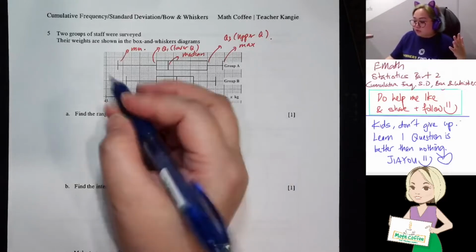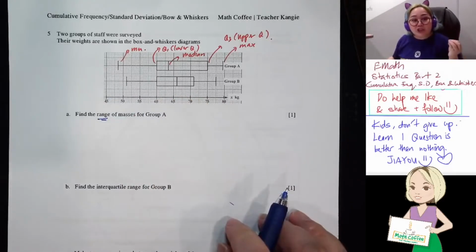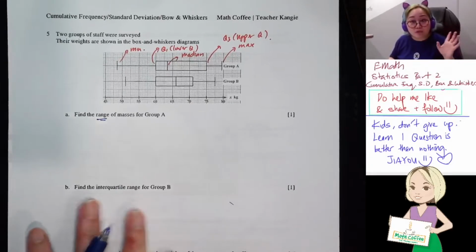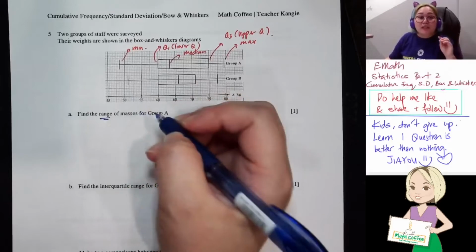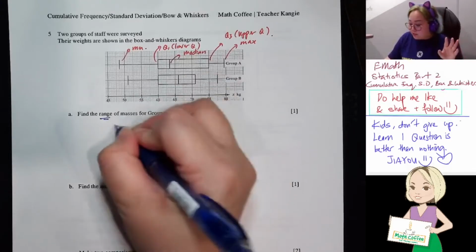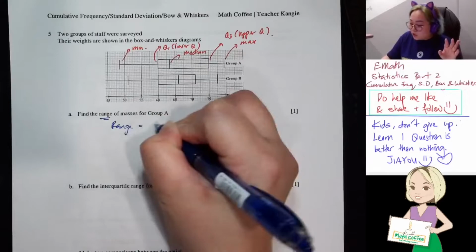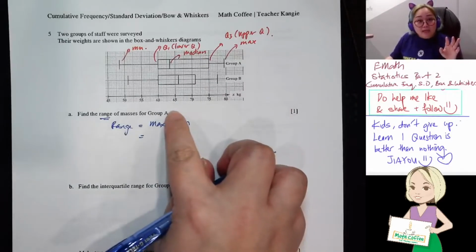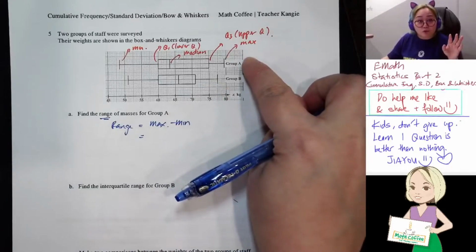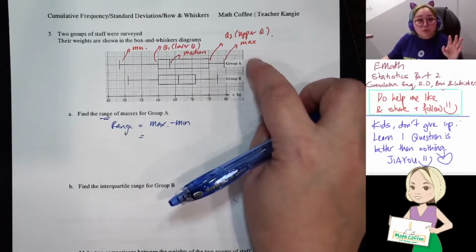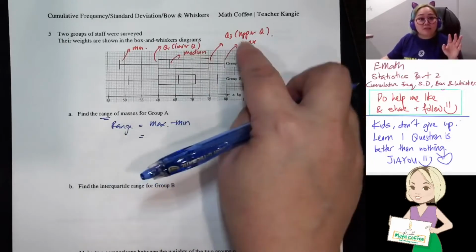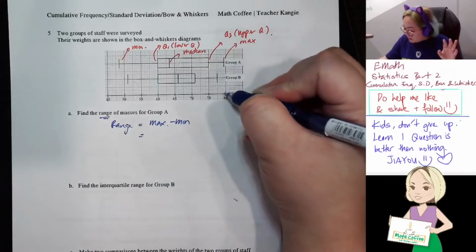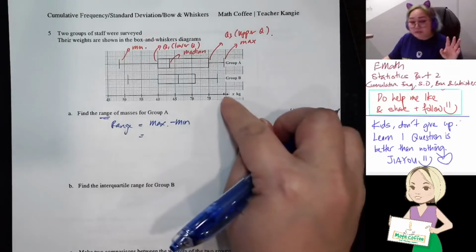Okay, next they ask for the range. Range and interquartile range are different, so please be careful of this one. Range is maximum minus minimum. So remember, range is equal to maximum minus minimum. They want group A, so please look at the box and whisker of group A. Don't go and look at the wrong one. Group A, let's find the maximum. My maximum is over here. So for the maximum, you come down here and find, and that will give you 79.5.